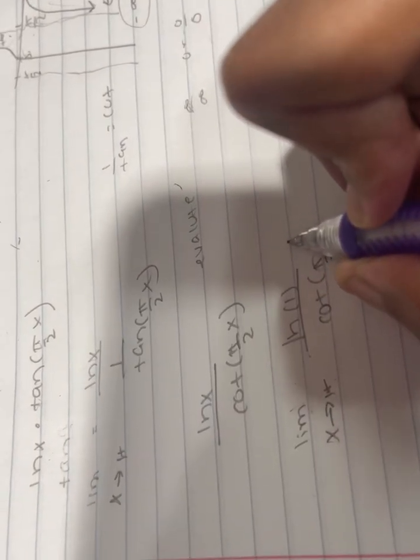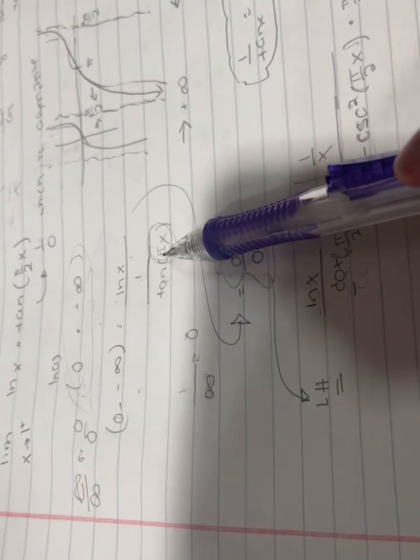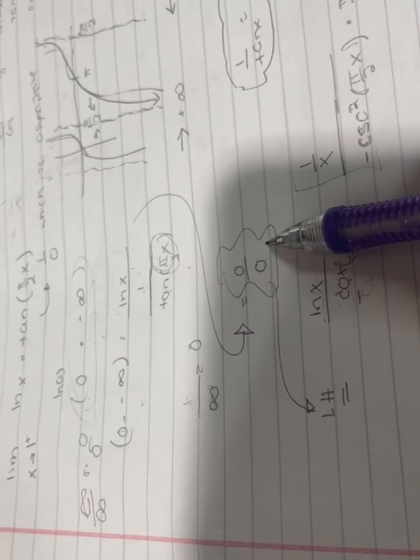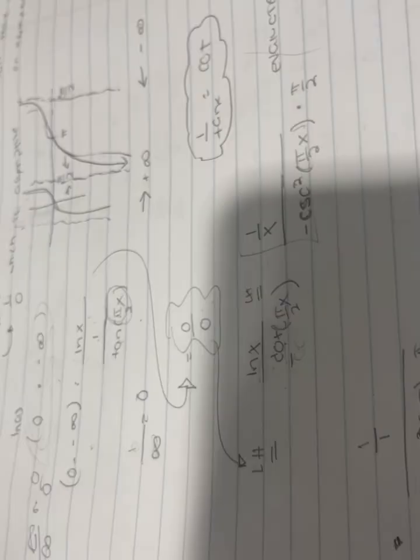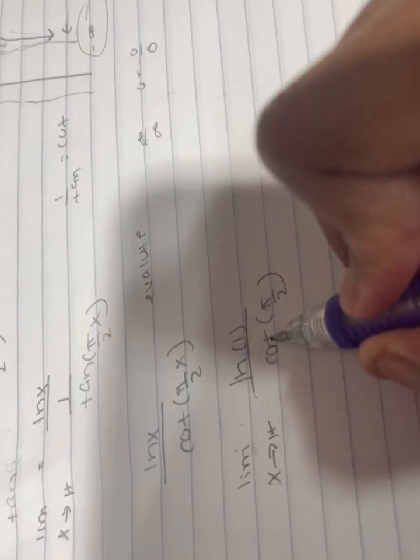Did I make a mistake? Let me check. Over the cotangent, yes, okay, I'm on the right step. Continue to evaluate.